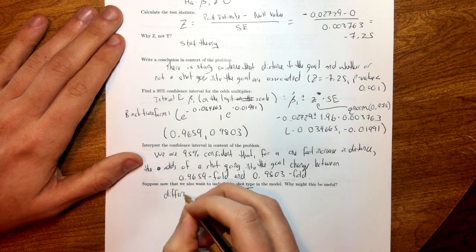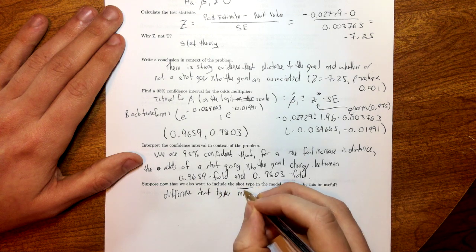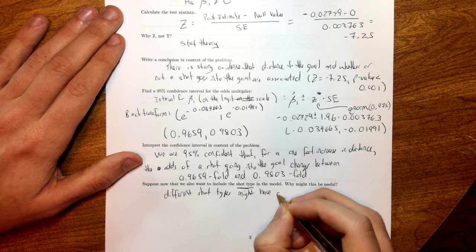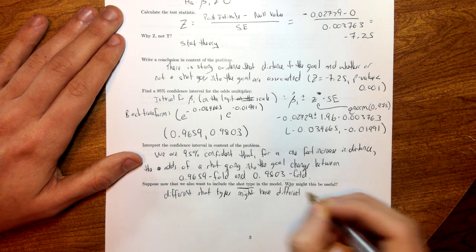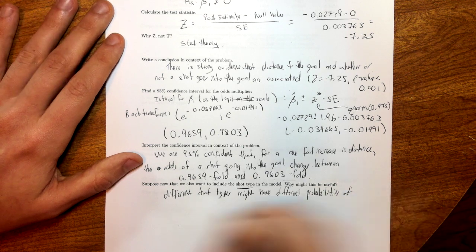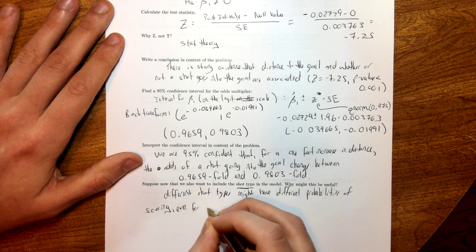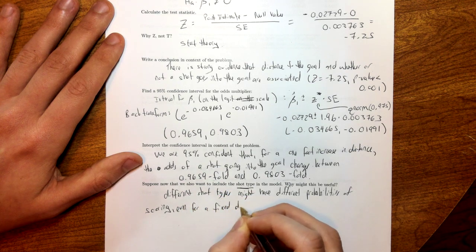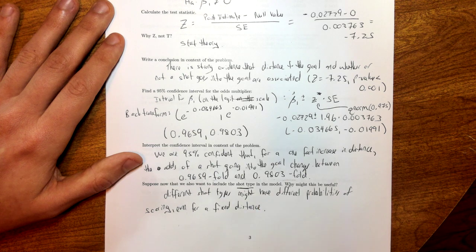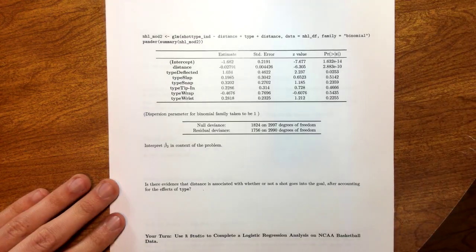Well, this would be useful if different shot types might have different probabilities of scoring, even for a fixed distance. And if that's true, then we would want to include shot type in our model.